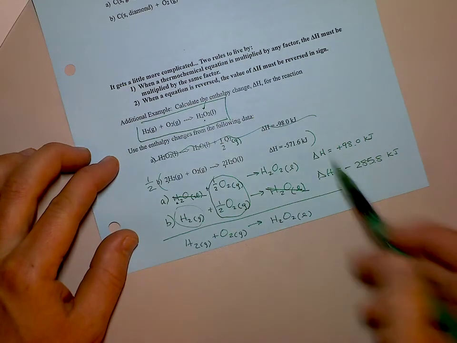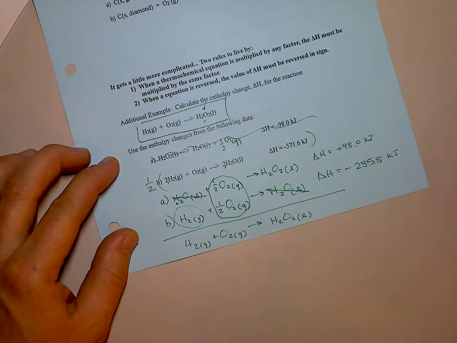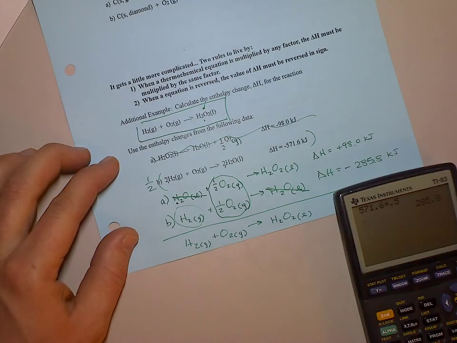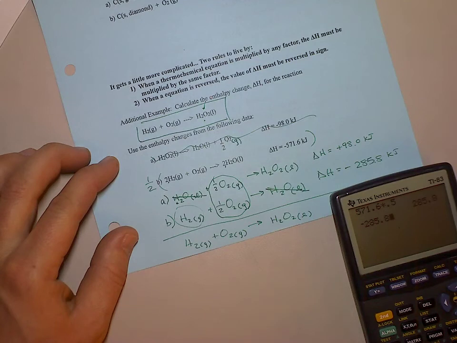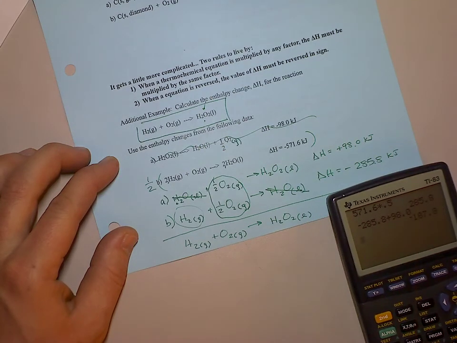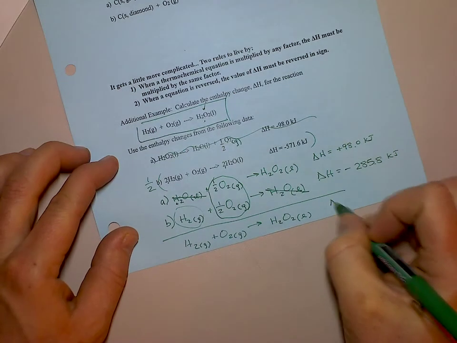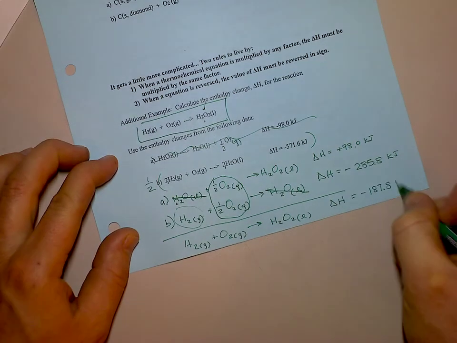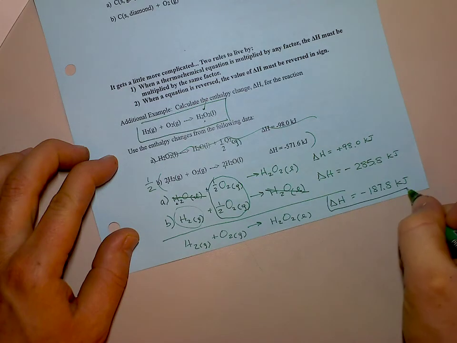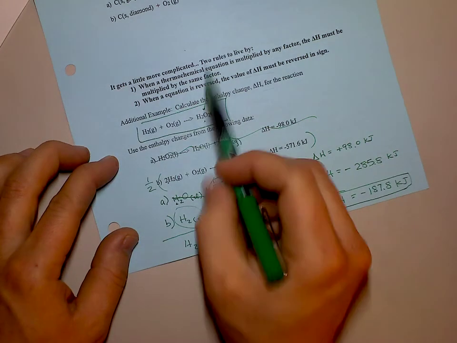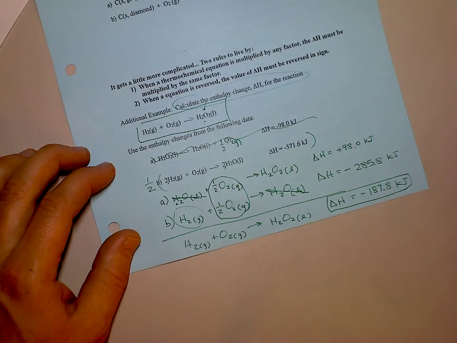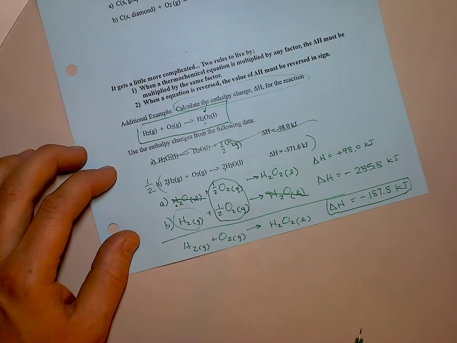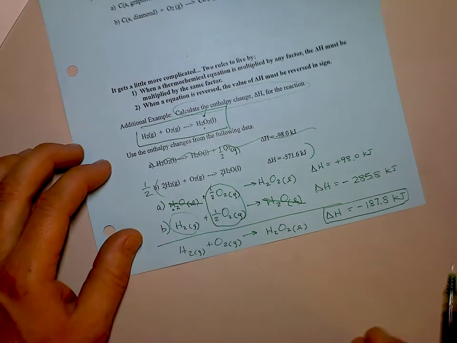Since that works, all we're going to do is add our 2 enthalpy changes. So using the calculator, I've got negative 285.8 plus 98.0, and we get negative 187.8 for our enthalpy change. Negative 187.8 kilojoules. And that would be your answer. Okay, that's all I want. Calculate the enthalpy change delta H for the reaction. Did that, you could say this reaction is exothermic because delta H is negative, and you're finished with that problem.